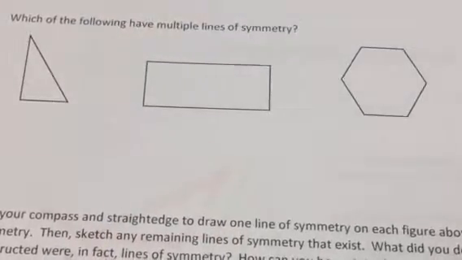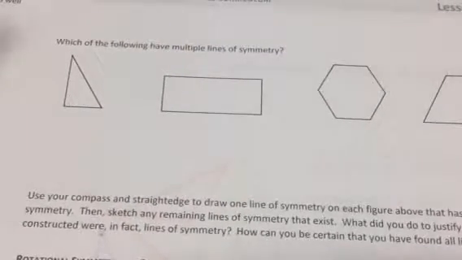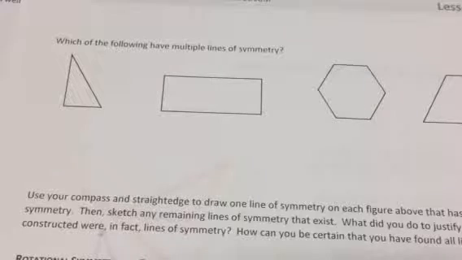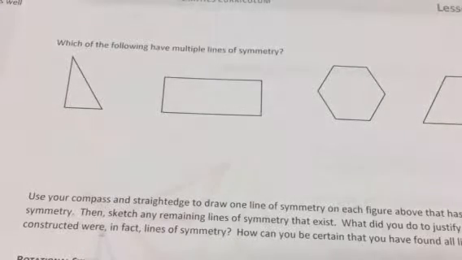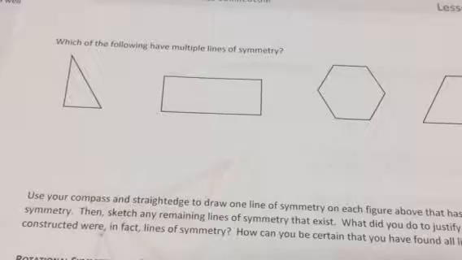So let's flip this over. So we should be on page 82 right now. And let's look at these images. So they're asking you which ones have lines of symmetry, which ones have multiple lines of symmetry. So go ahead, you can pause this video, see if you can figure it out yourself. All right, so take a few seconds.